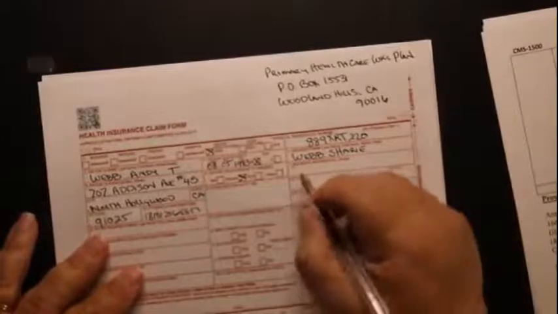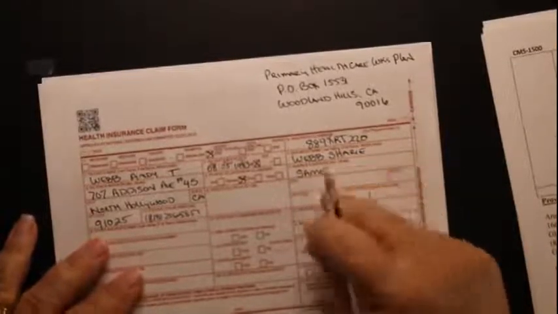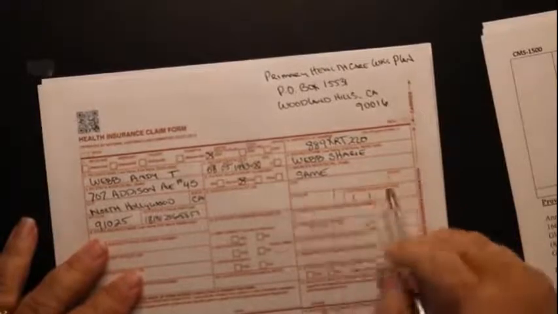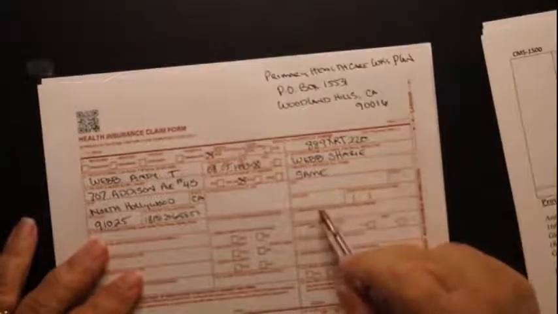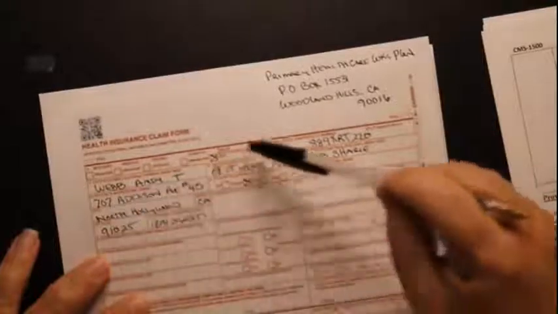So in this case, I'm going to just put the word same. And I'm just going to put it in one time. I don't have to put it under city, state, zip code, and telephone. I'm sure she has a different telephone number. So let's find her telephone number. I don't see her telephone number. So we'll just leave it as that. Okay. So we're done with this section here.